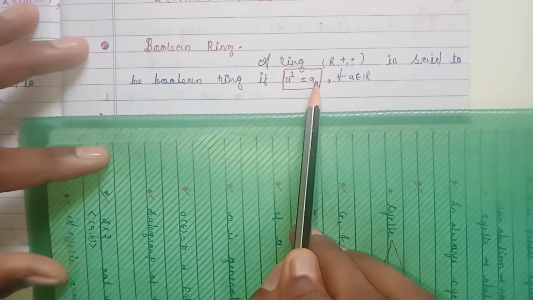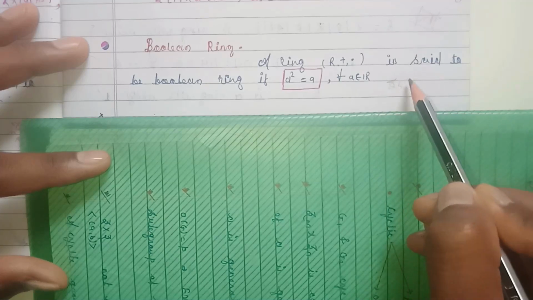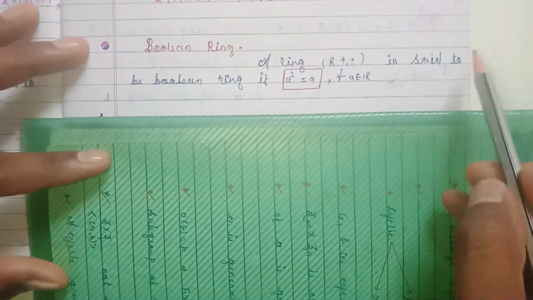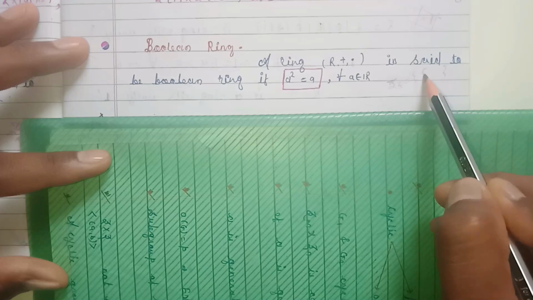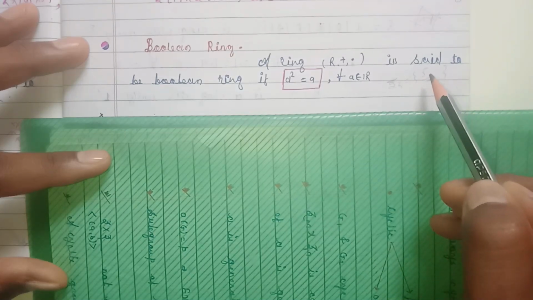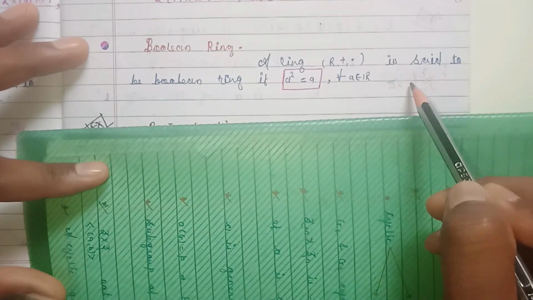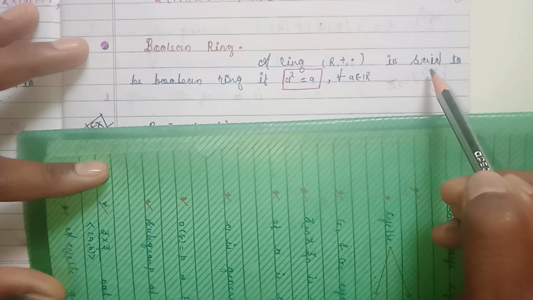So A square equals A. For your understanding, under Z5 we can take any element from Z5, like 5. If I take the square of this 5, it comes to 25. Under Z5, 5 means 0 here, the 0 element.